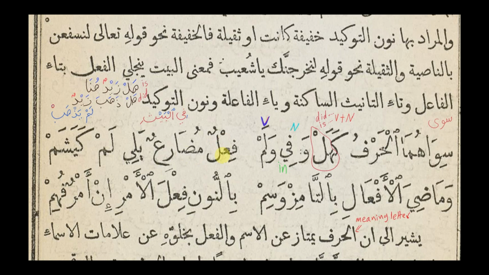So when you say فعل, you're saying verb. So فعل مضارع meaning the present tense. This word مضارع doesn't literally mean present. There is another meaning for it, but that's how it's understood.